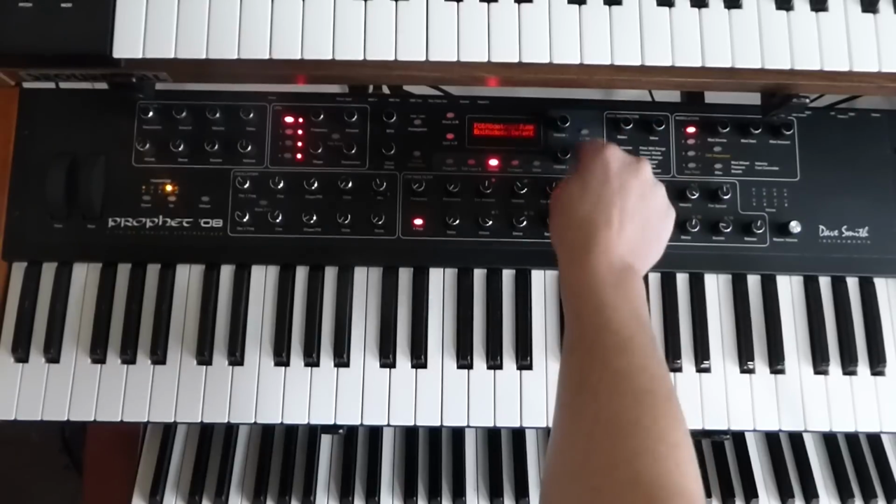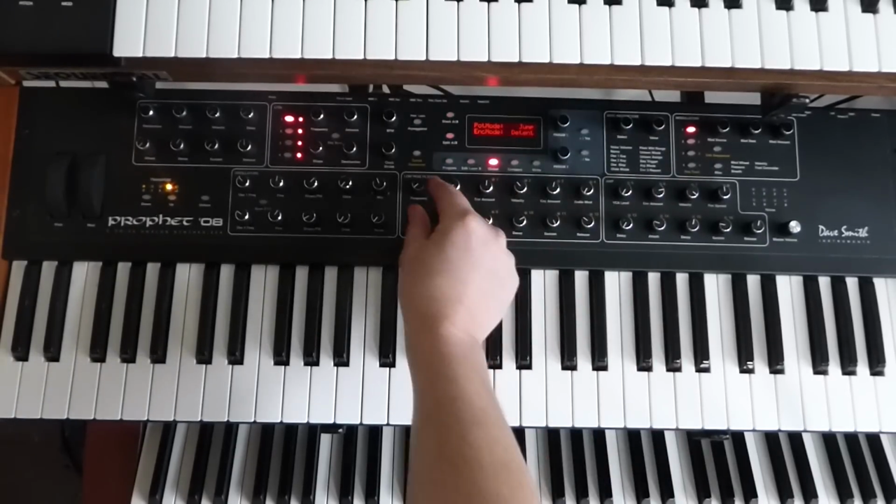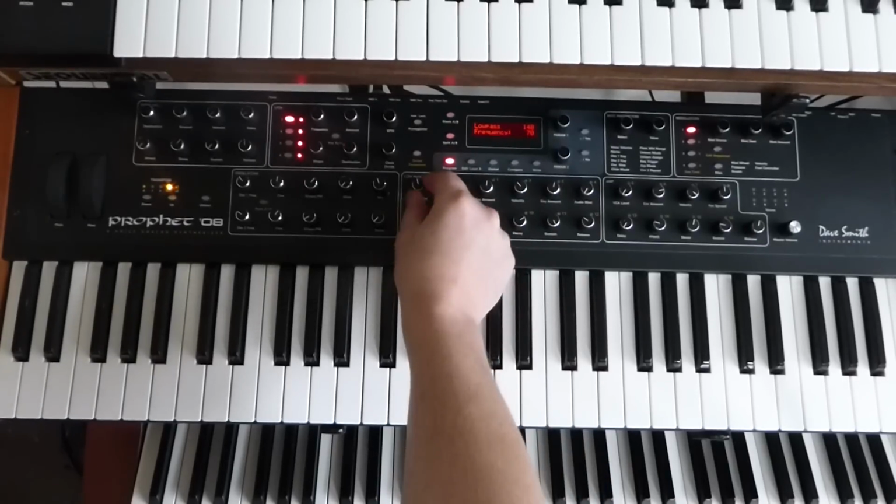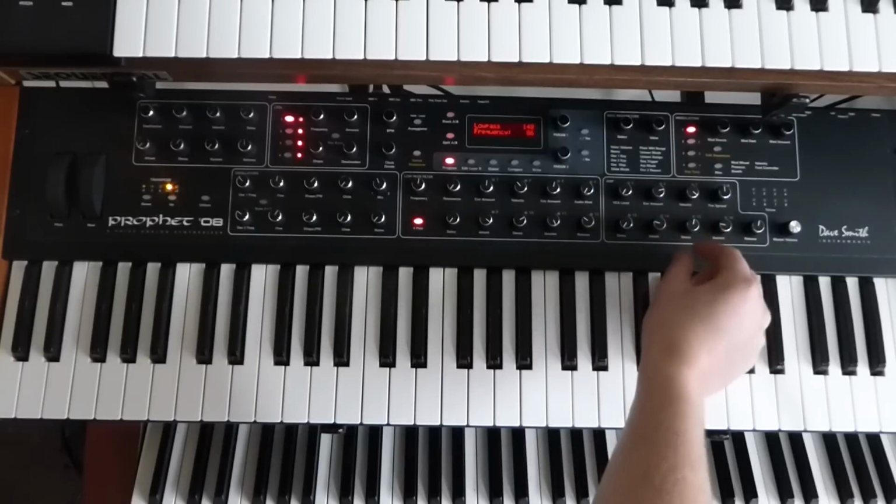Program change. Pop mode, you can either jump to the new value, which is what we've been doing here. So it's jumped straight from 148 to 14. So let's look at, I don't know, another one.